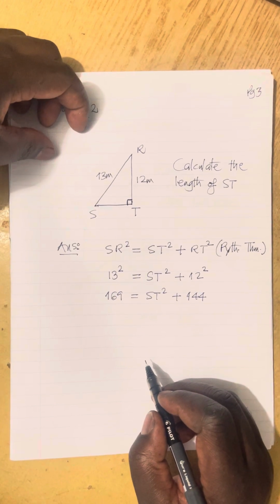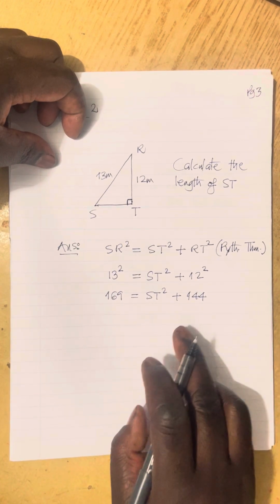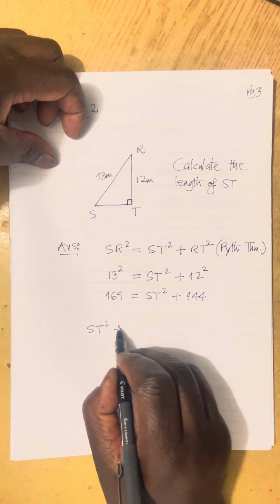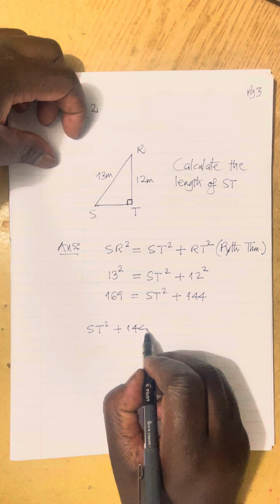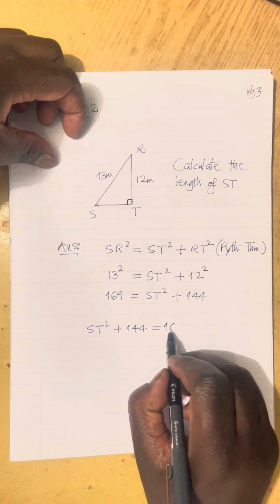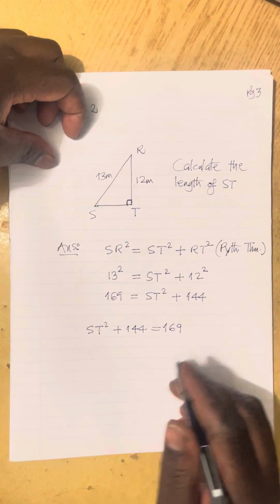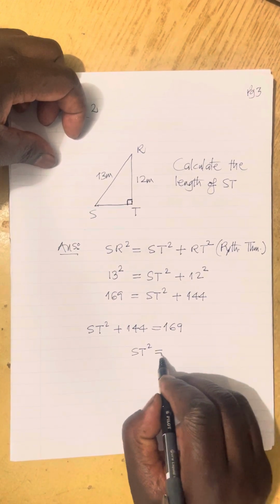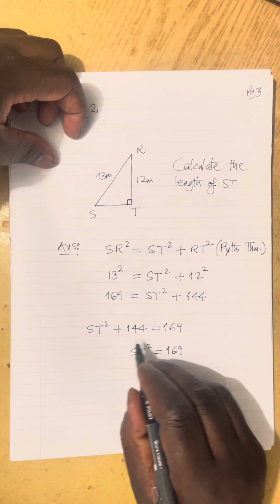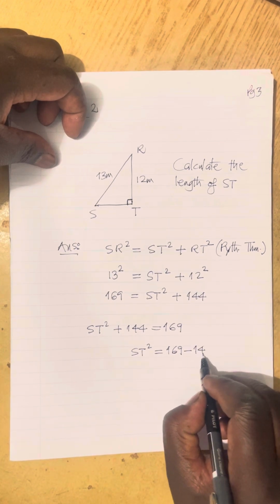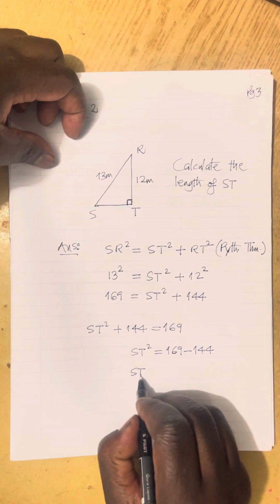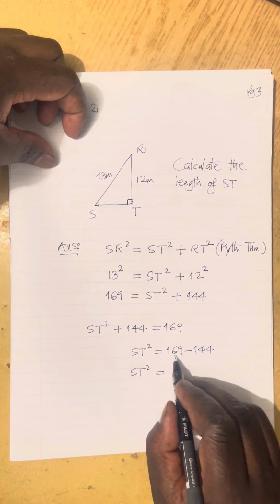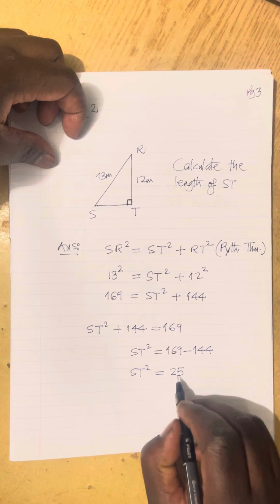Now, how do we solve this equation? Well, you can rewrite it as ST squared plus 144 is equal to 169. You're just changing sides there. Now you can take 144 to the other side. You're going to get ST squared equals 169 minus 144, because 144 becomes minus. And therefore ST squared is equal to this. If you subtract 144 from 169, you're going to get 25.